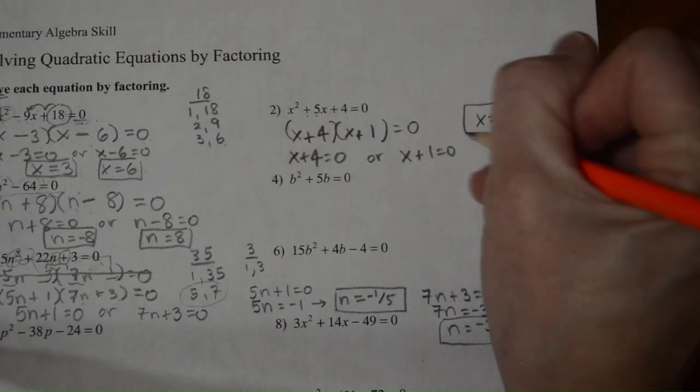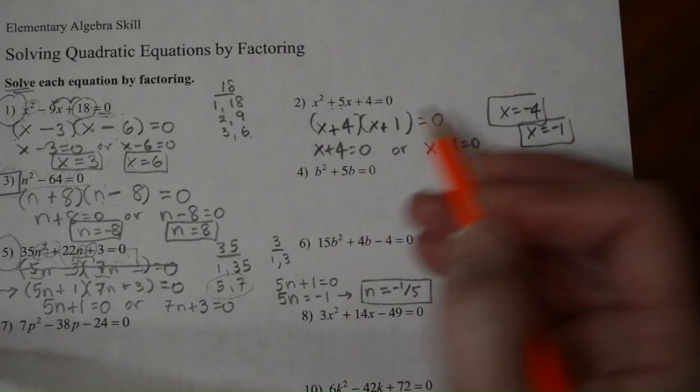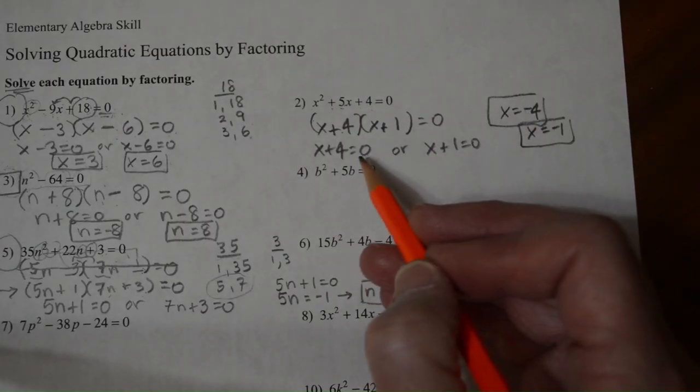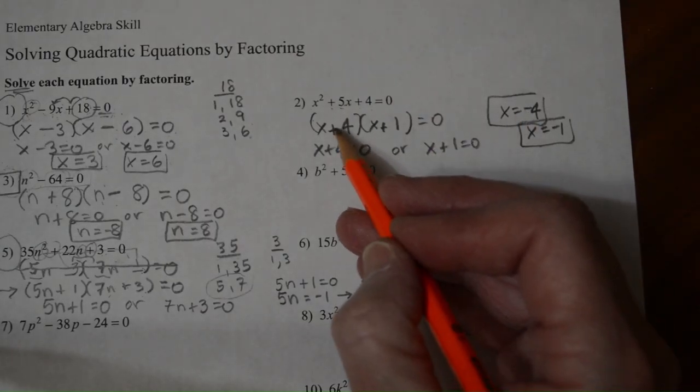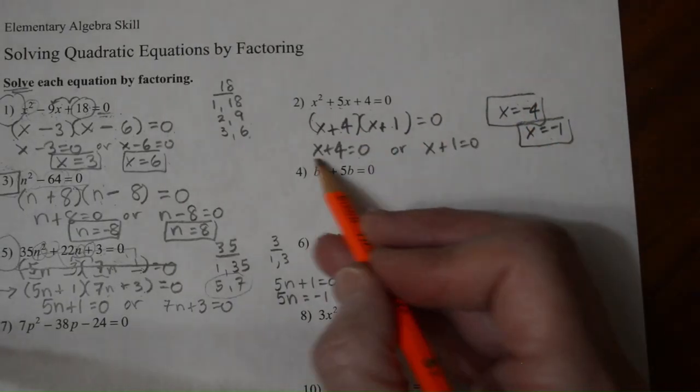Now, at some point, you're going to ask me, do I actually have to write this step, or can I go right from here to here? And I would say, at some point, you're going to feel like you're ready to do that. So when you are, feel free to go from this to this, from this to this, instead of writing this step.